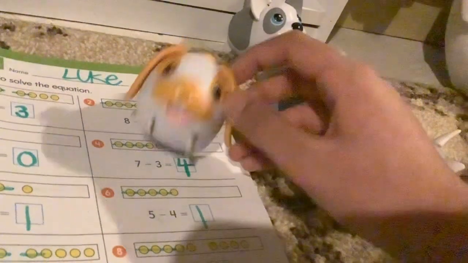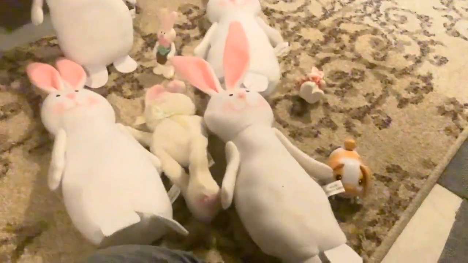This may involve all rabbits. Hop 1. Hop 2. Hop 3. Hop 4. Hop 5. Hop 6. Hop 7. Hop 8. Okay. So there are 8 rabbits. Like this, 8 circles, yes.